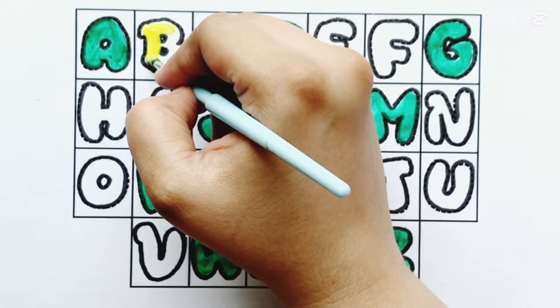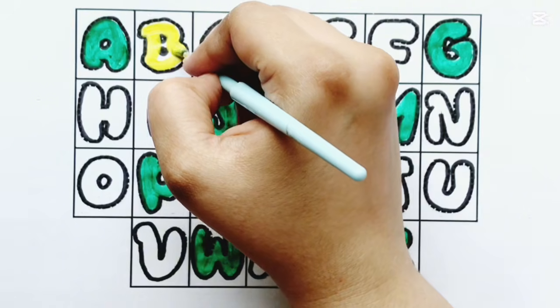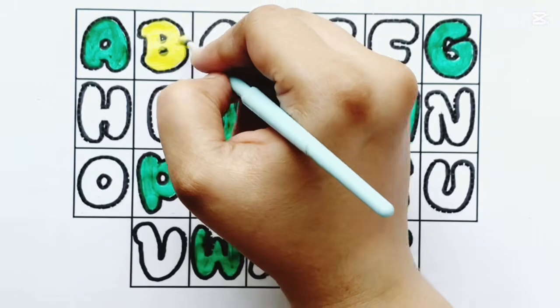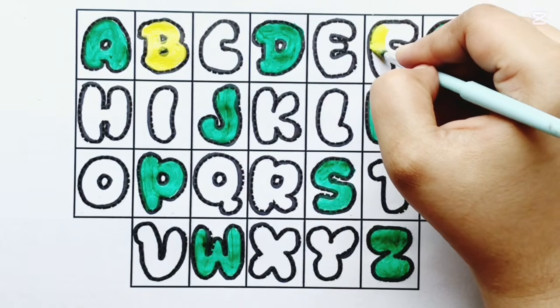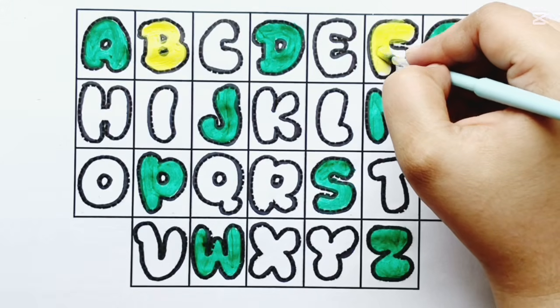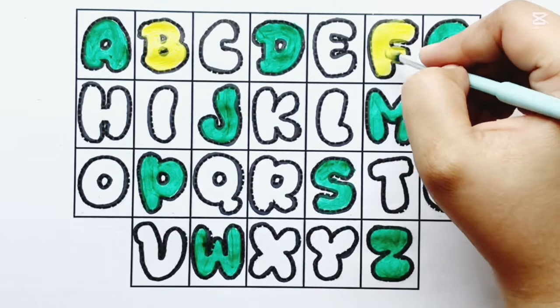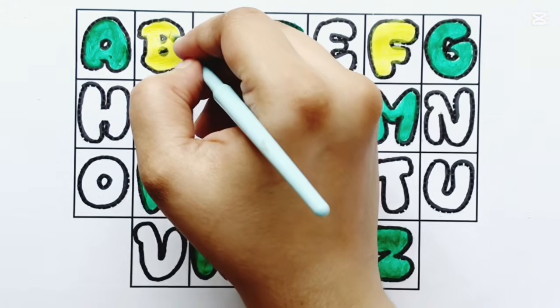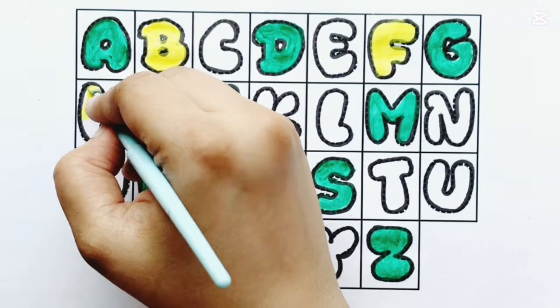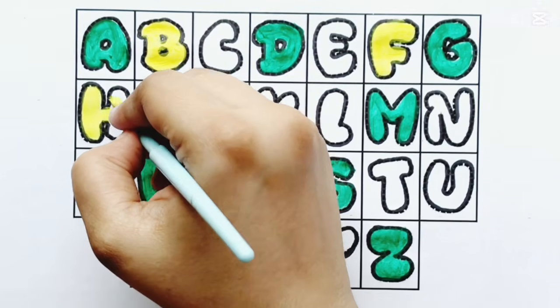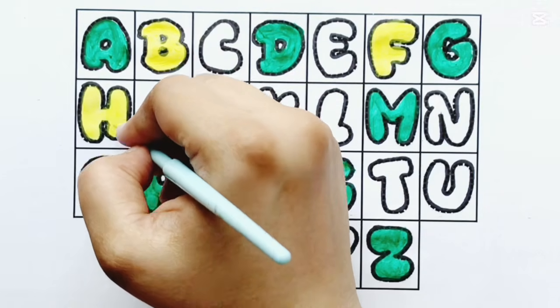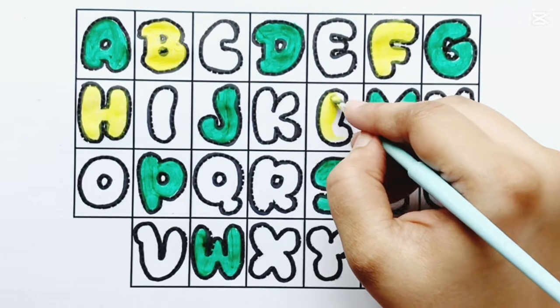Yellow color. B for broccoli. F for flower. H for horse. L for line.